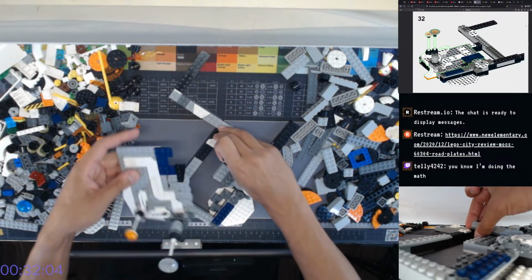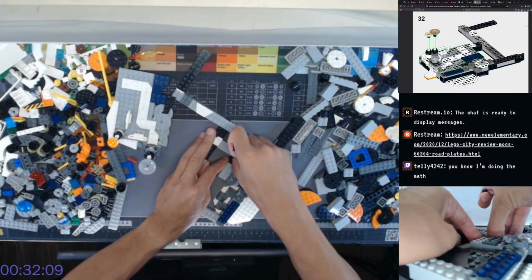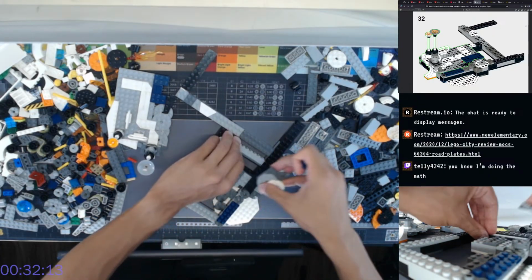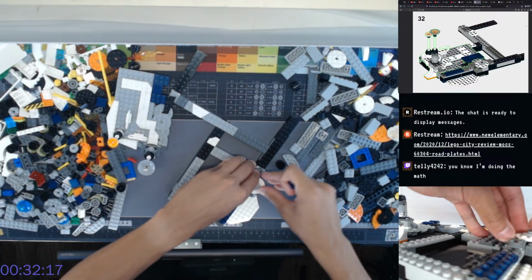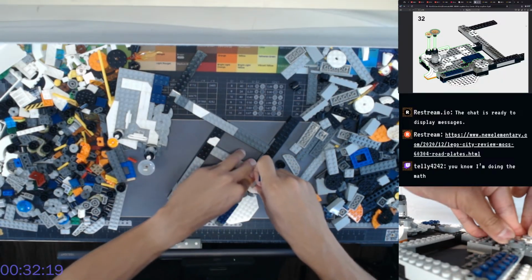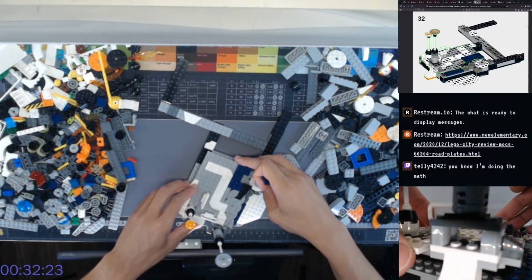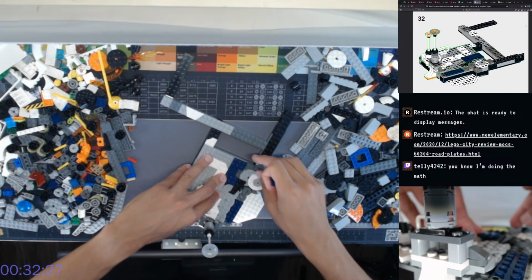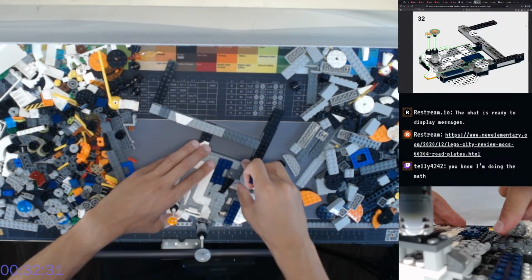That is not hyperbolic. These instructions are actually not conforming to the laws of reality. They work, but not quite in the order they say that they work. Oh, come on. And then I have to remember where things came from. There.